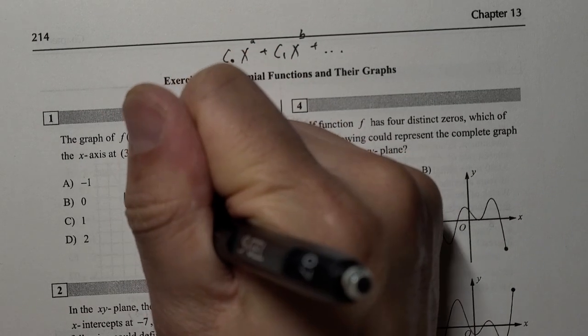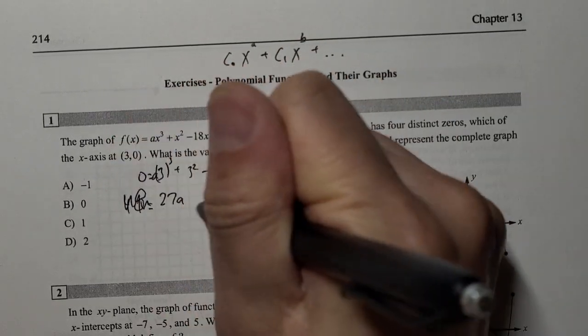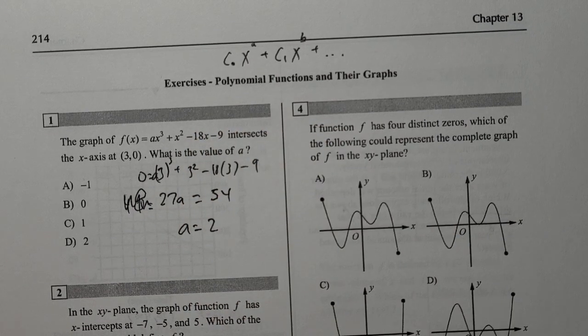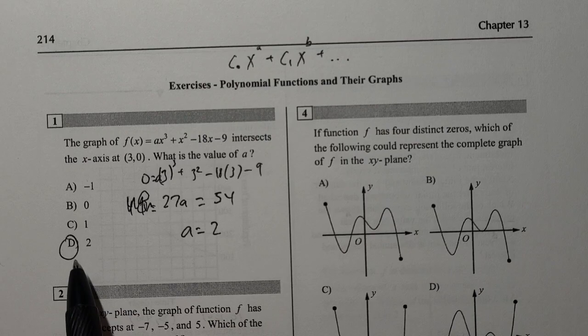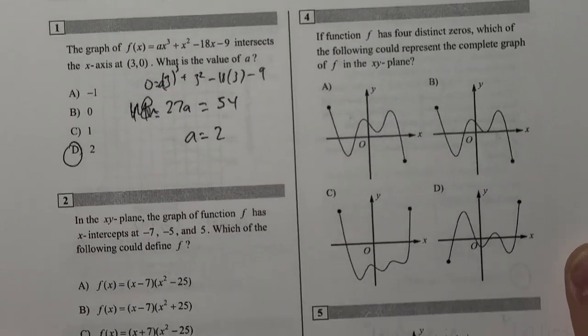Actually, this is not 48. It's 30 plus 24, sorry. So 27a is 54. So a is equal to 2, and that's your answer. This is just simply knowing how to use the function itself. Knowing how to work with it.